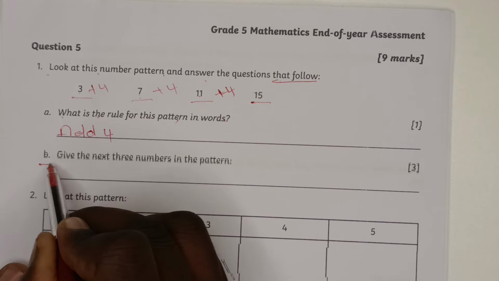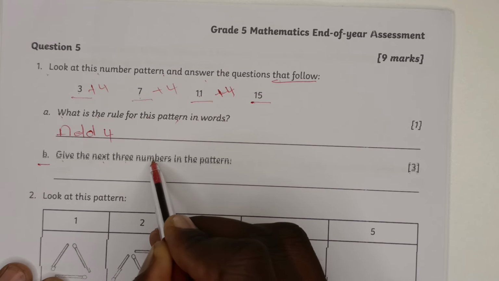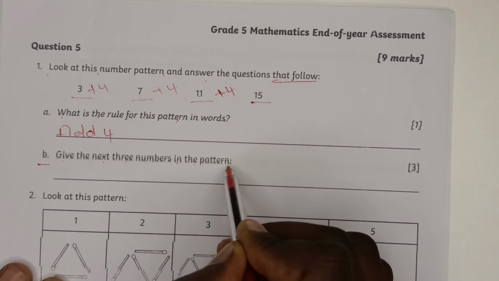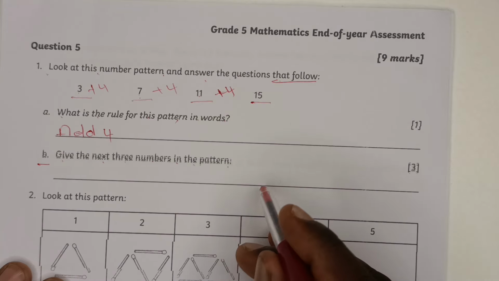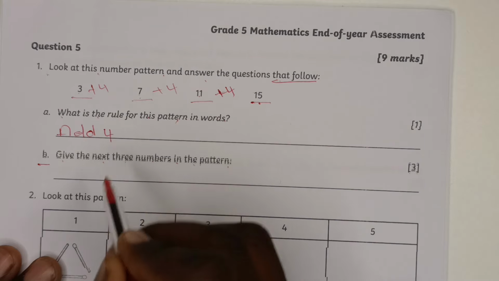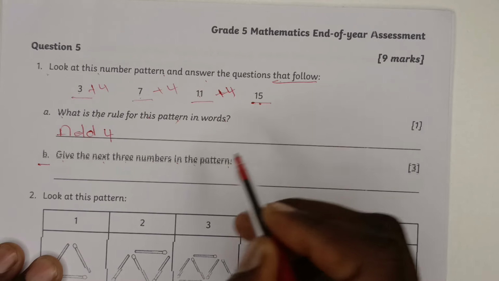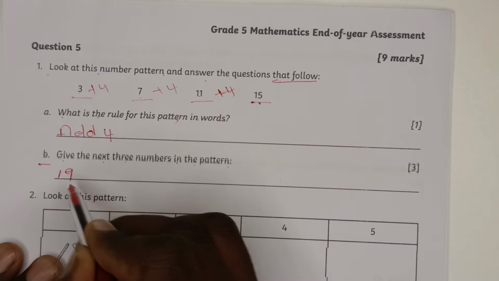Then we come to B. B says give the next 3 numbers in the pattern. The next 3 numbers. It means you use the same rule of adding 4. So from 15, you add 4, you get 19.